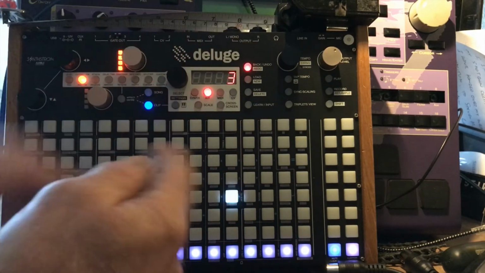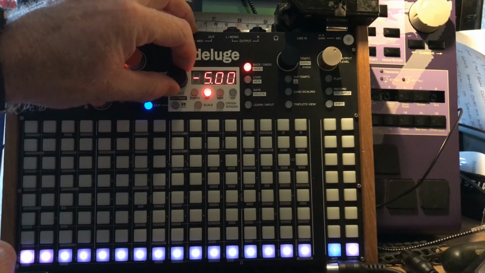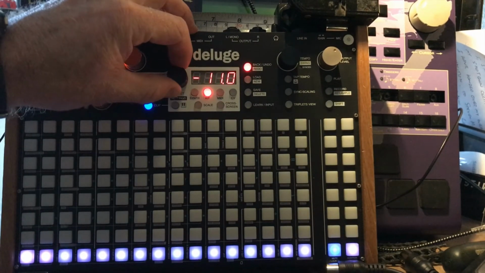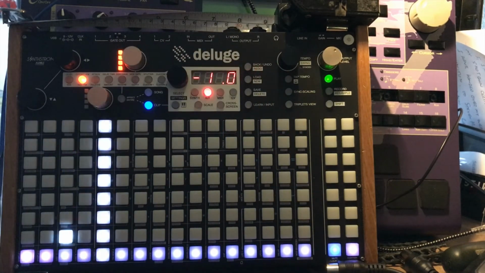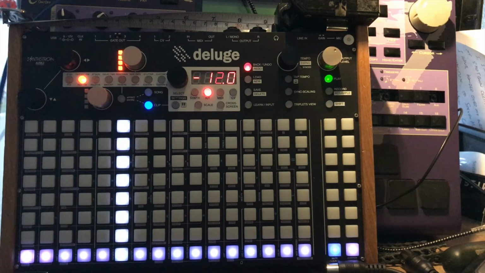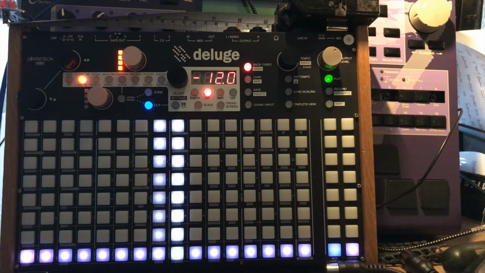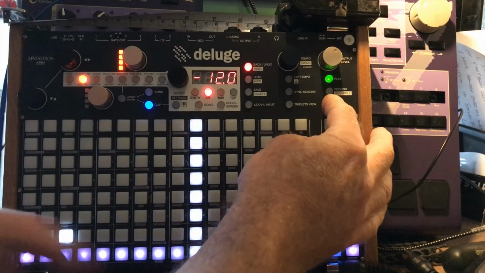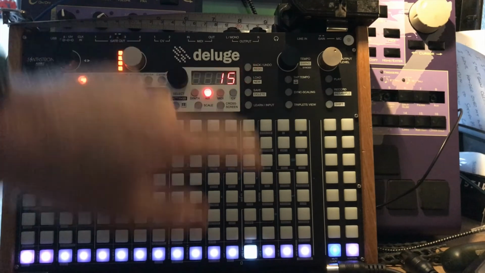Go up an octave and transpose down by an octave, and we'll get some lower notes. And then we alter the rate of the LFO.